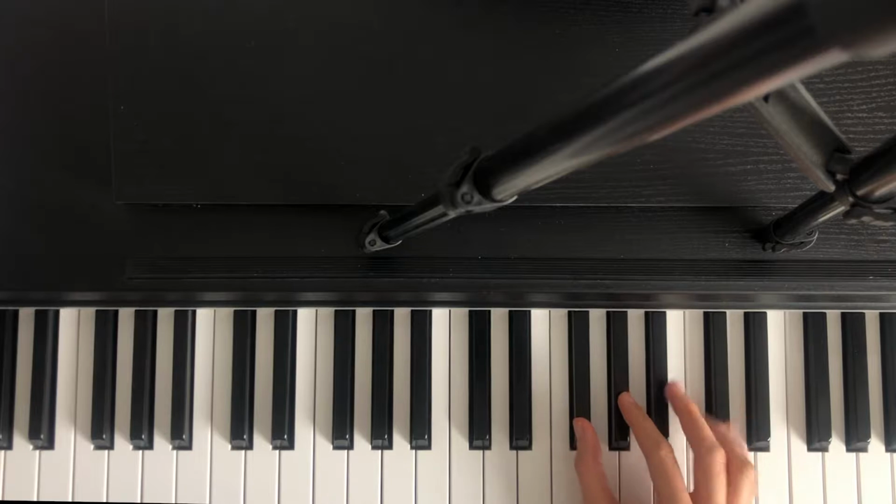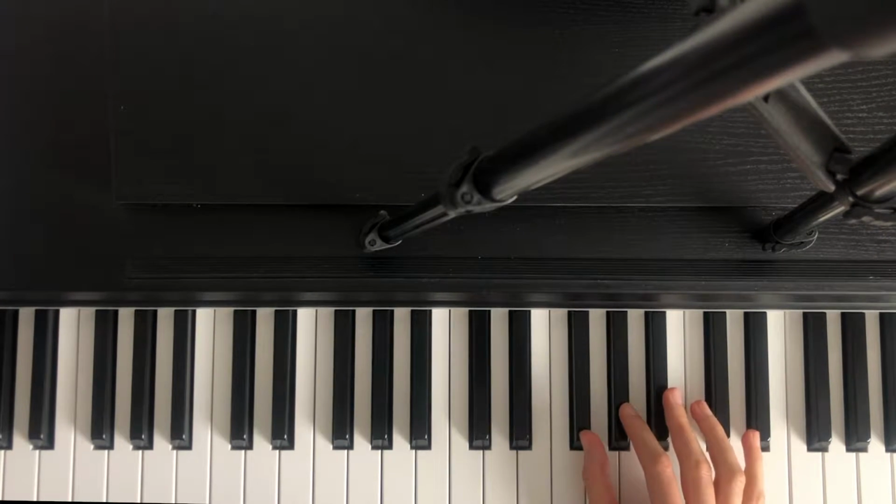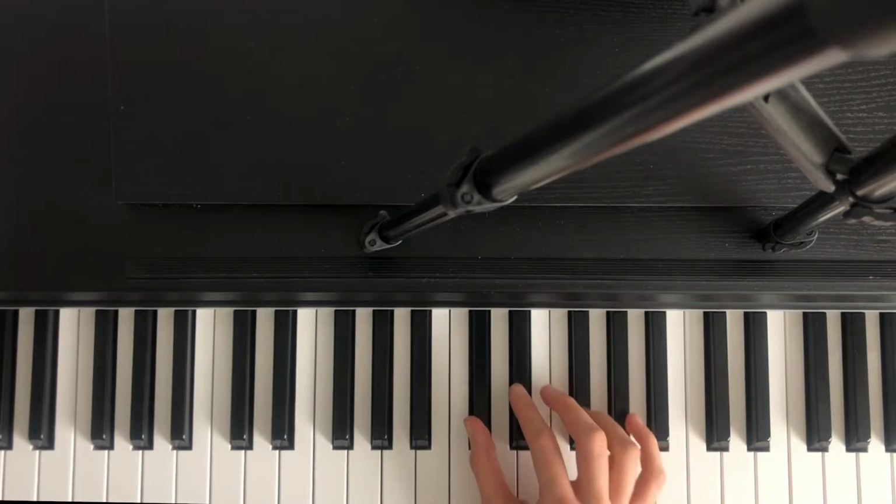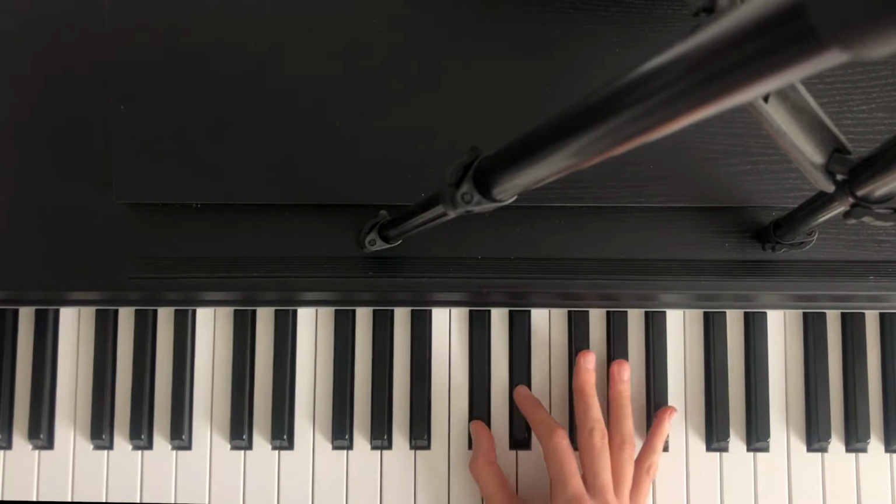This will not be right because we have three black keys here, not two, so that's wrong. It needs to be two black keys.